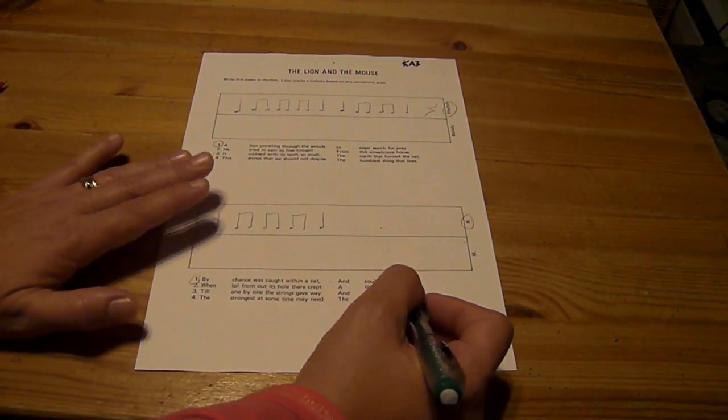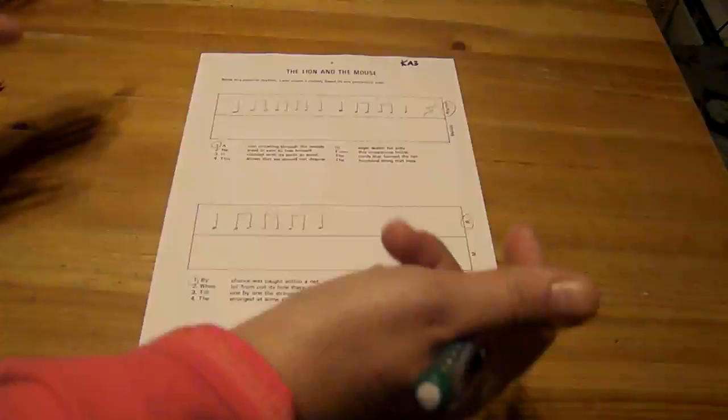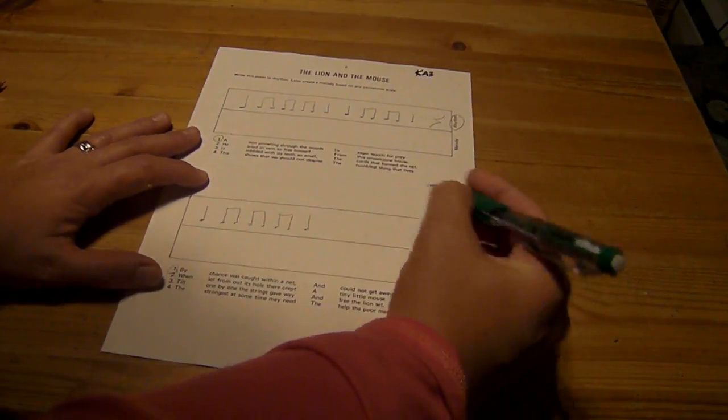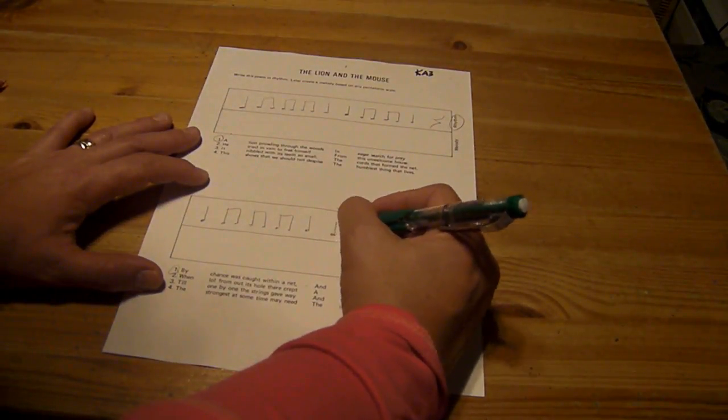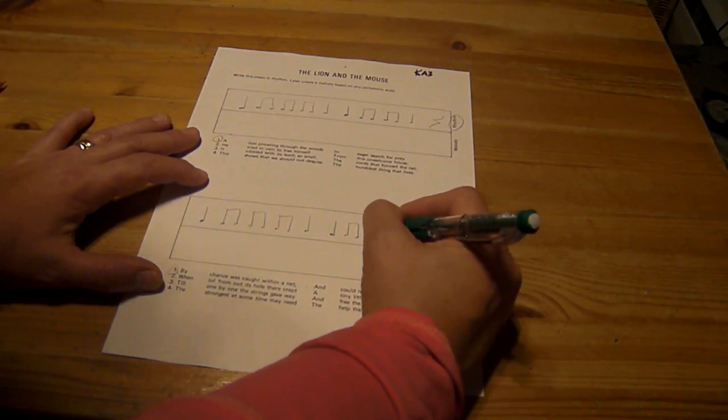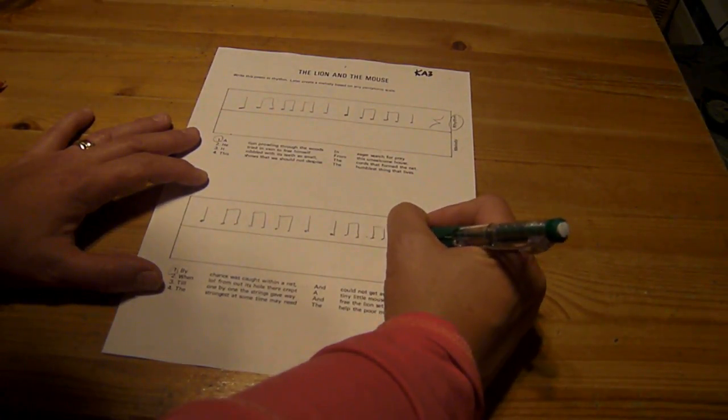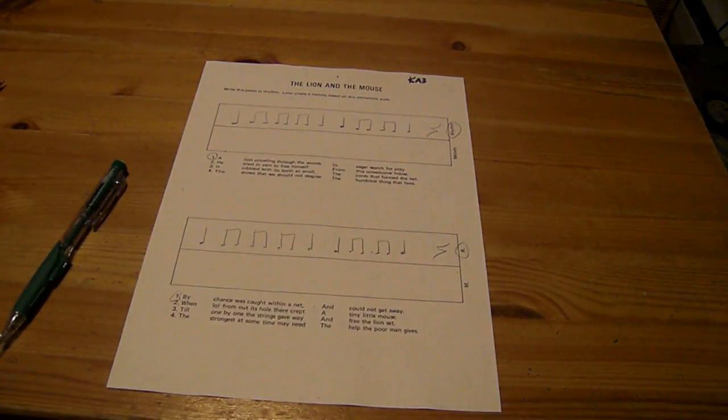And could not get away. And could not get away. Rest. I feel a rest there at the end. Does that sound like this part here? I think it does too. And ti ti, ta. Clap it and say it with me and we will be done.